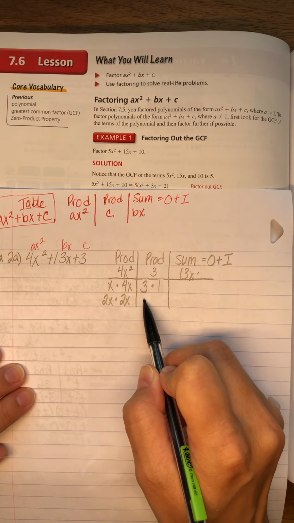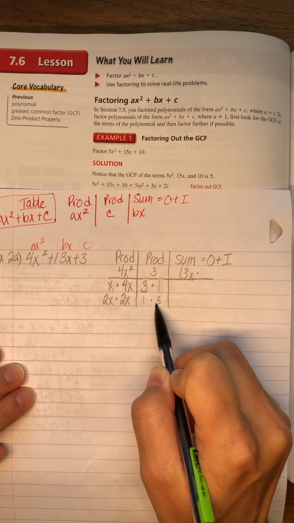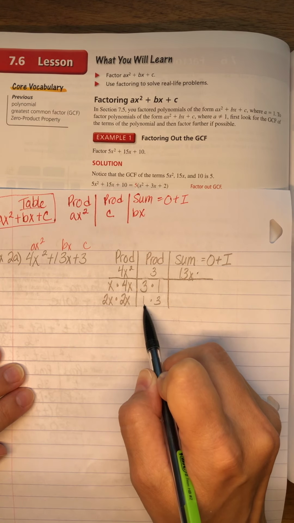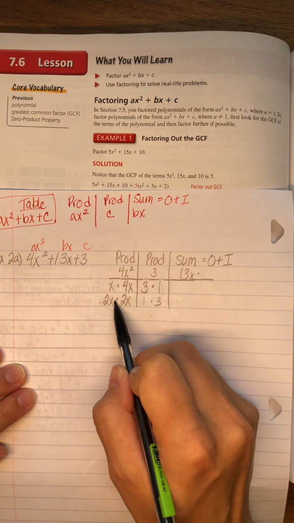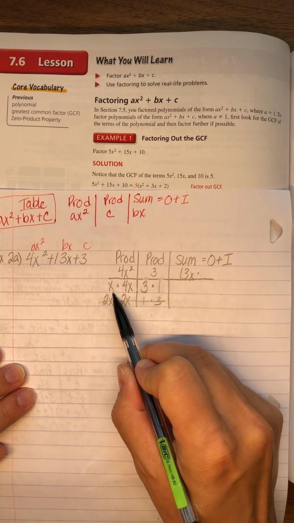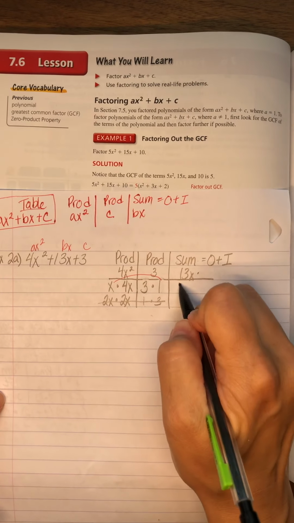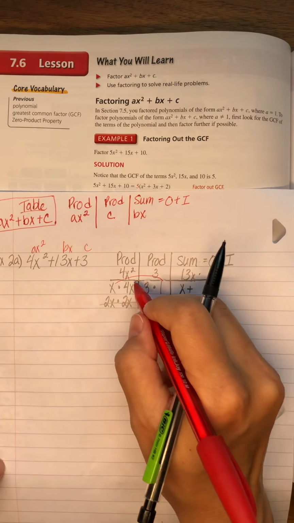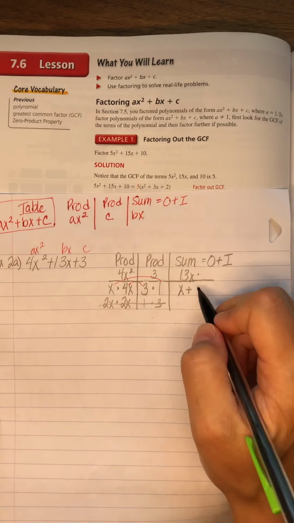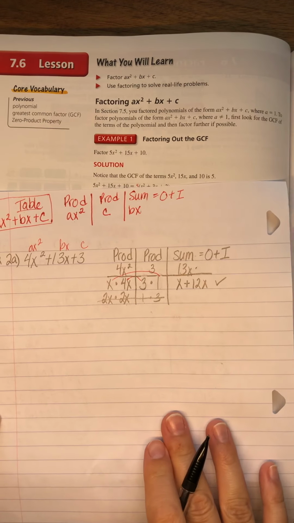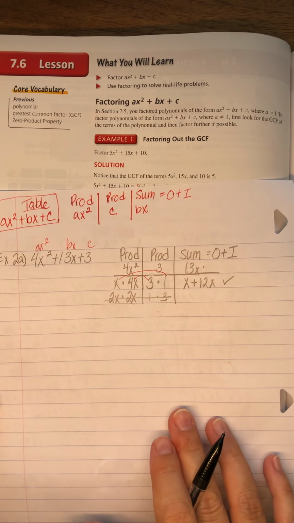But if I tried it with 1 and 3, look at what happens. My outers would be 6x, my inners would be 2x, that would be 8x. That doesn't work. So this one did not work for us. It's this combination. So our outers would be 1x or x, plus my inners would be 12x, and that does give me 13x.